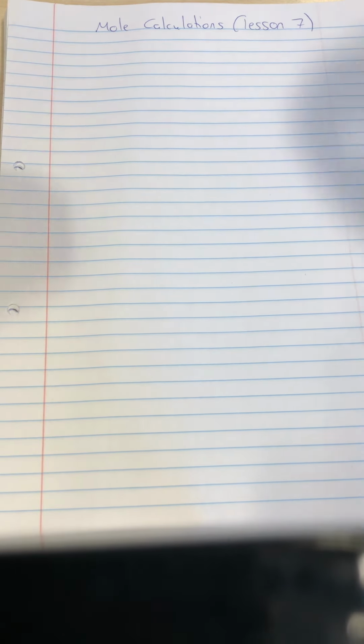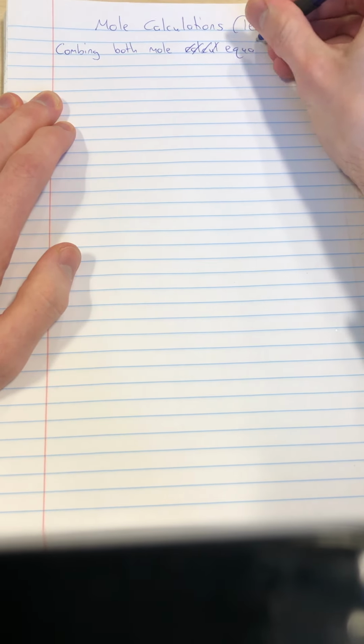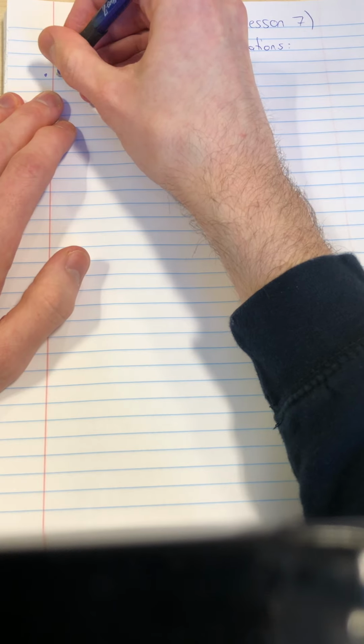So, I want you to put the subheading, combining both mole equations. Yeah, so make a wee note.